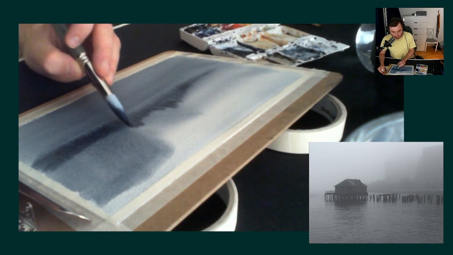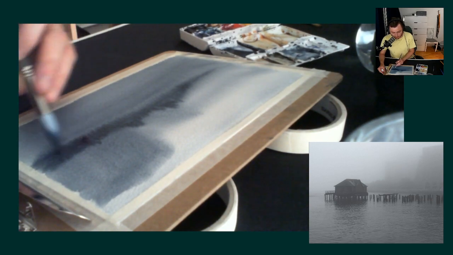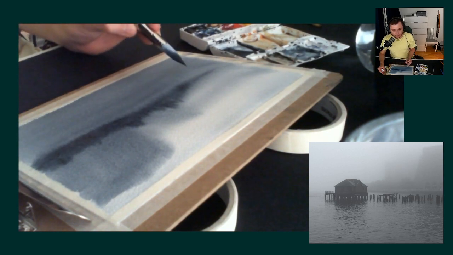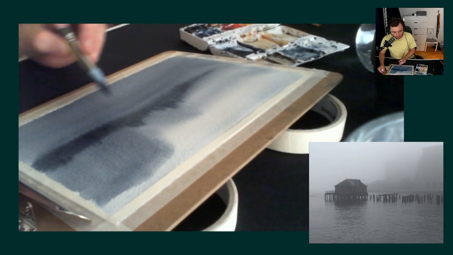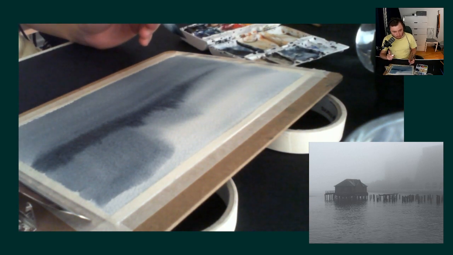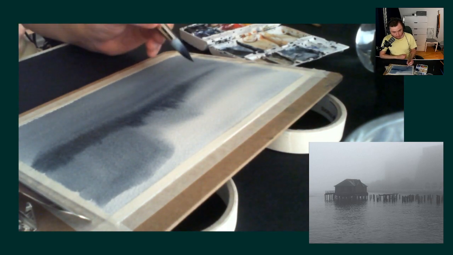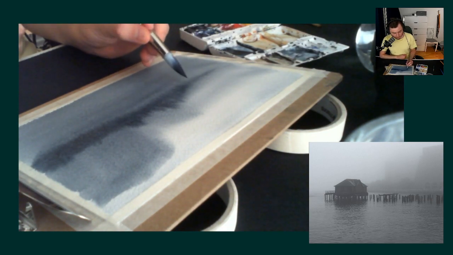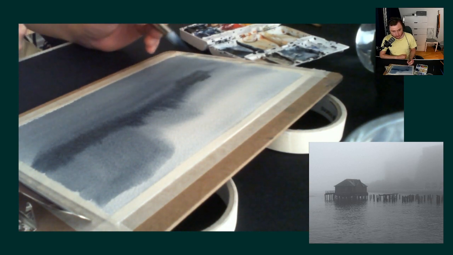Get those trees in there. And then these trees, but they can come later. Also this dark area for the house. We can add the silhouette of the house, sort of. Let's just place it.